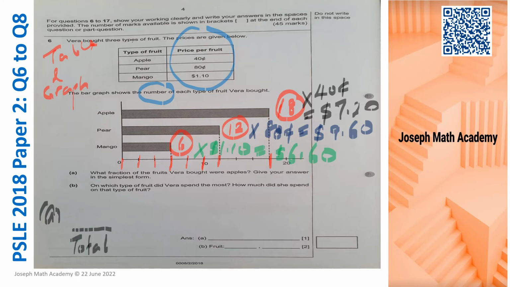So the total fruits: 18 apples plus 12 pears plus 6 mangoes, which is a total of 36 items.